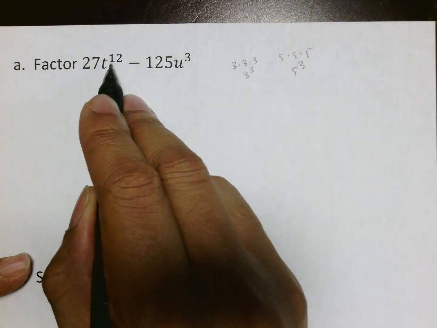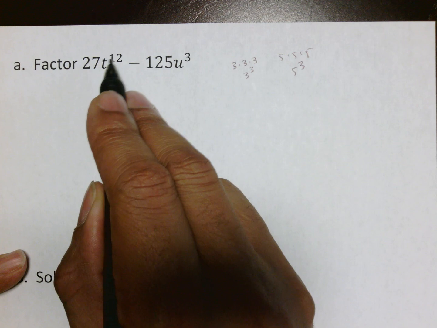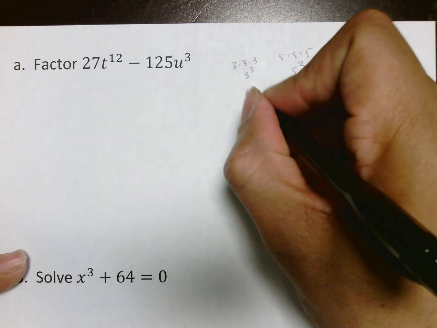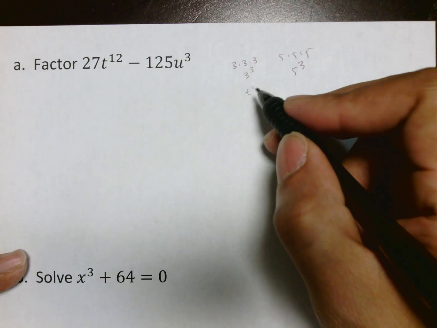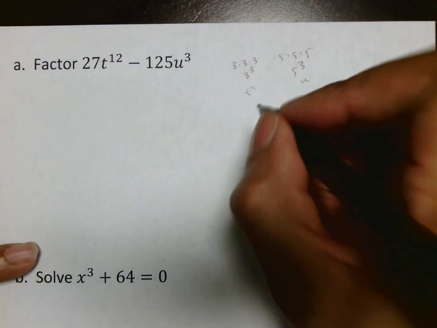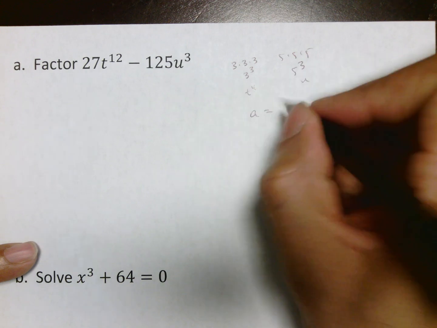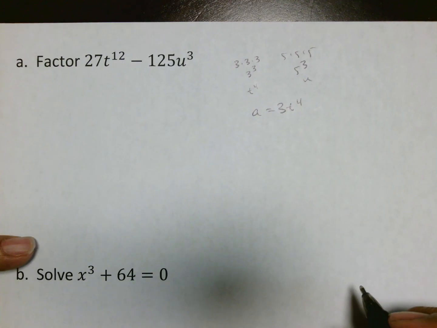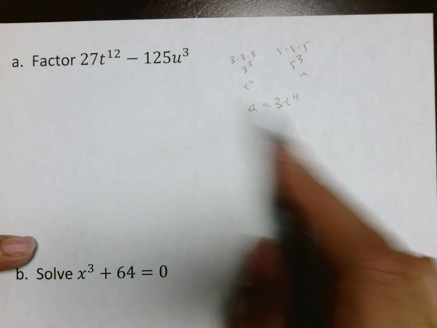t to the 12th is something different. Now that's where you have to be careful, because remember, with your exponents you would multiply. So this would actually be t to the 4th, t to the 4th, t to the 4th, and this would actually just be u. And so what you have here is a problem where a is equal to 3t to the 4th.